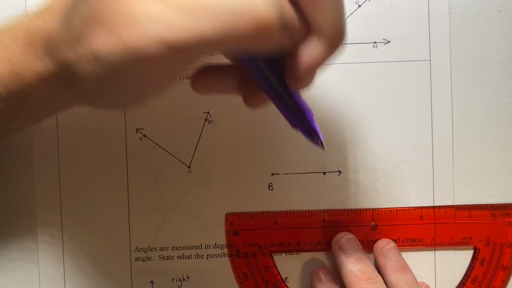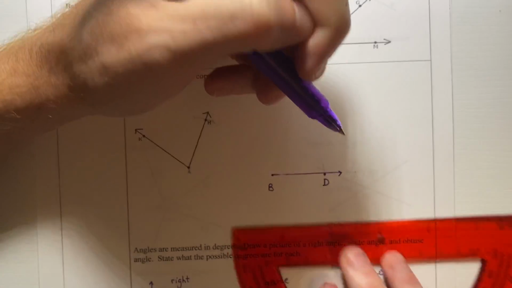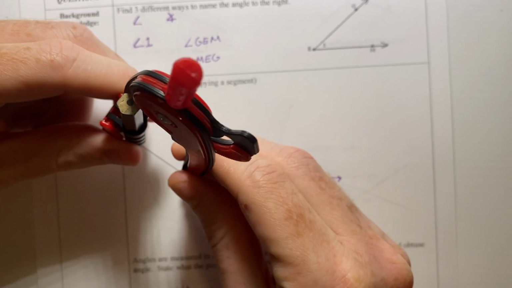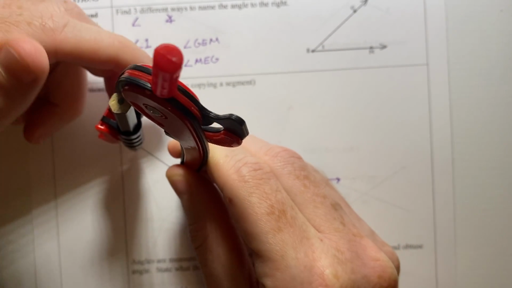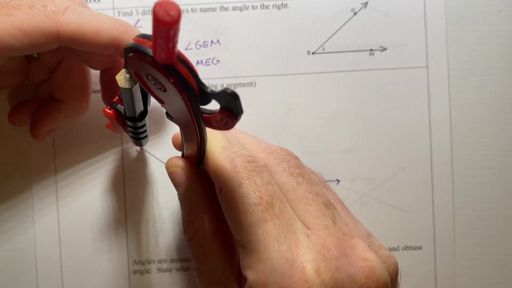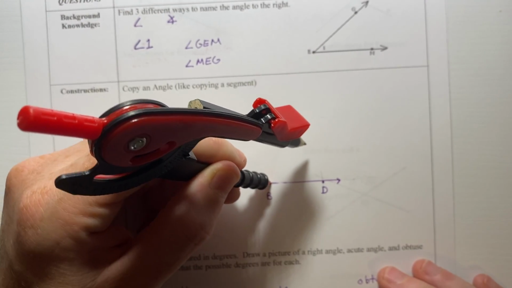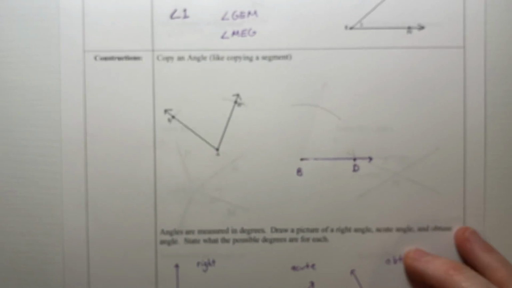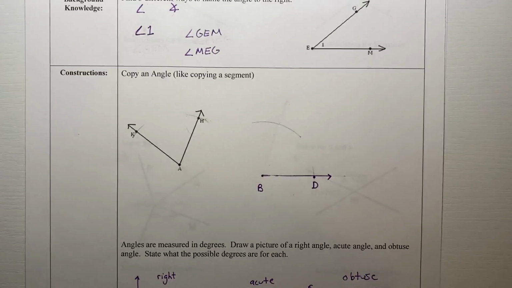Let's call it D. All right, I want to do the exact same thing for my other ray here. I'm going to put the point back at my vertex A, and then I'm going to draw a nice little arc through K. Same exact thing here. And then now I don't really know where this ray is going to fall, so I've got to make this arc a little bit bigger. All right, making that arc a little bit bigger. Sorry, I'm getting a little blurry because I'm moving my paper a little too much.